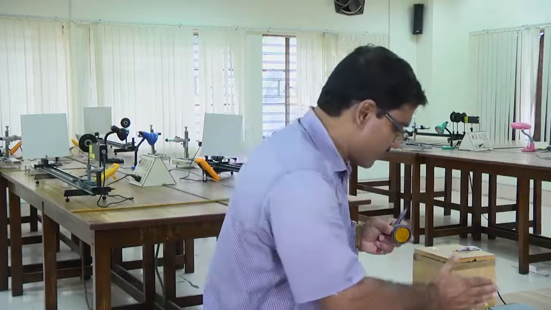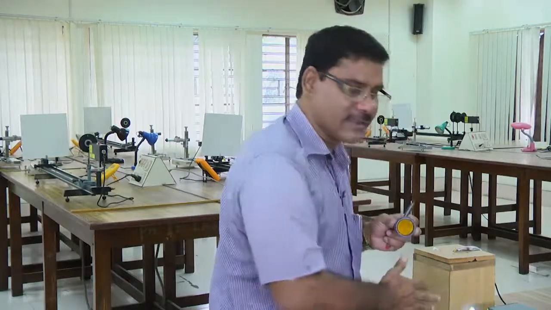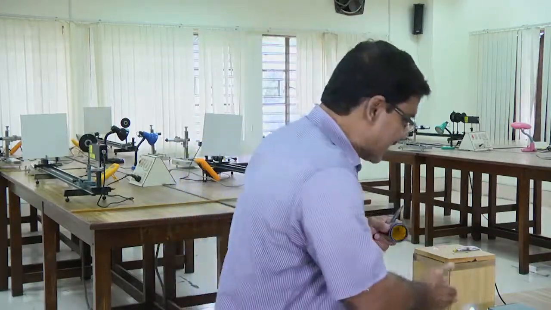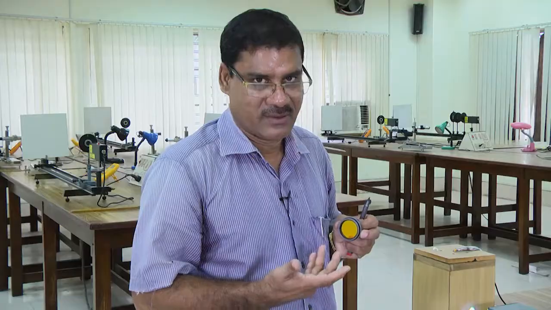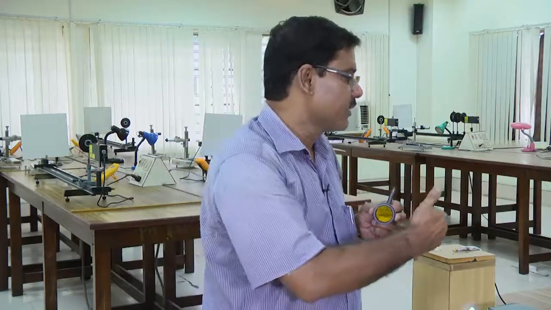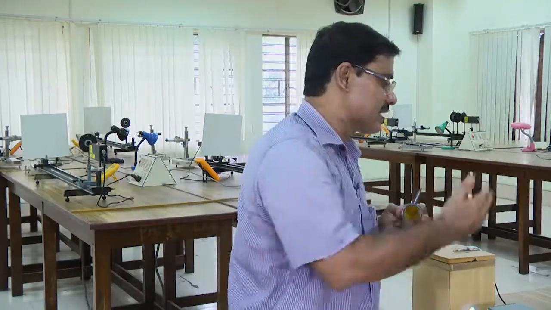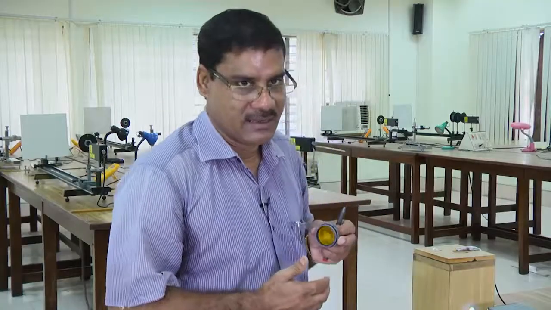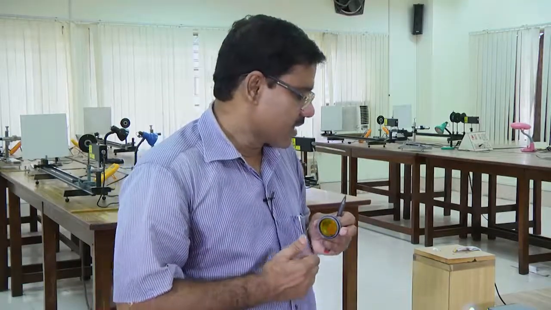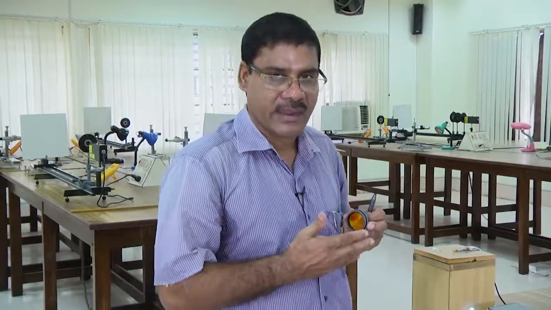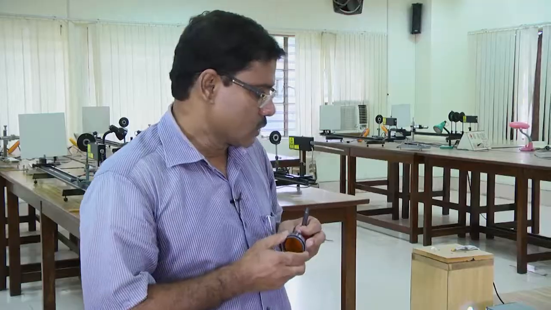And if you change the distance, nothing will happen. If you increase the intensity, it also does not matter. There will not be any current in the nanoammeter, because there will not be any ejection of electrons from the metal, from the cathode surface.